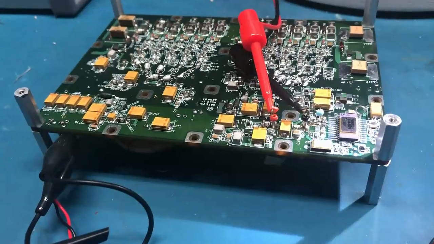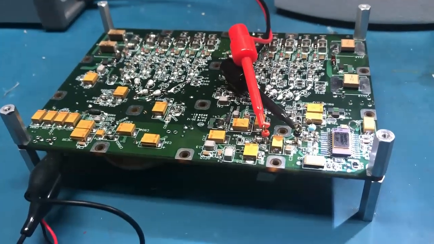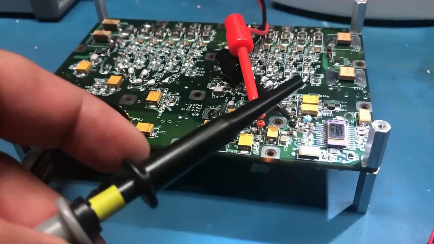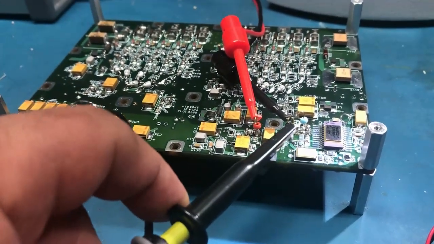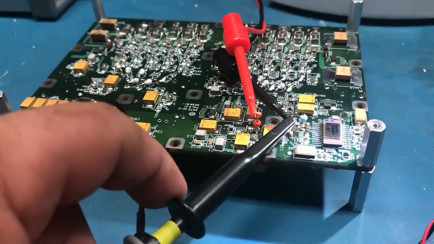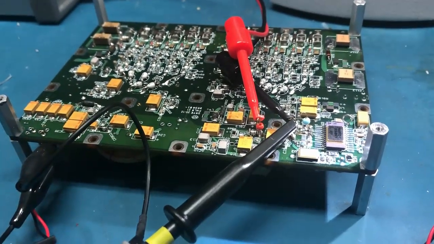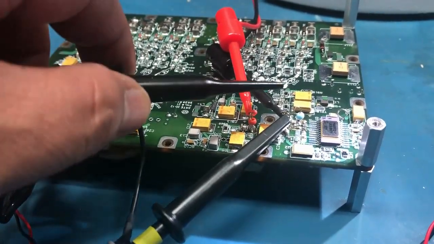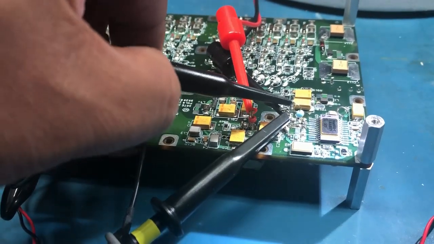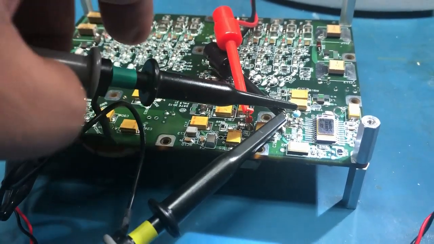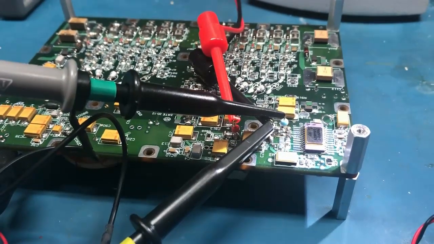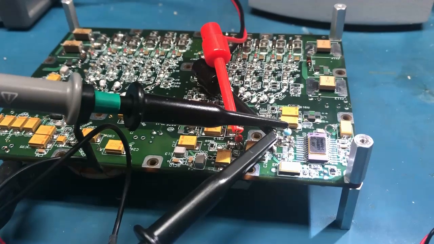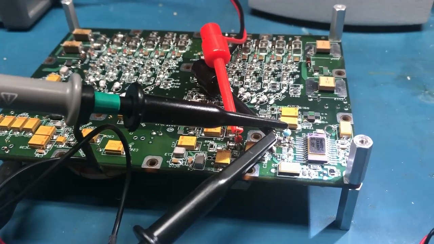Okay, so now to measure the transfer function of the error amp, channel 1 will be connected to the low side of the injection resistor, and then channel 2, which is the green, is connected to the comp pin of the PWM. So in this configuration, we should be able to measure the error amp transfer function.